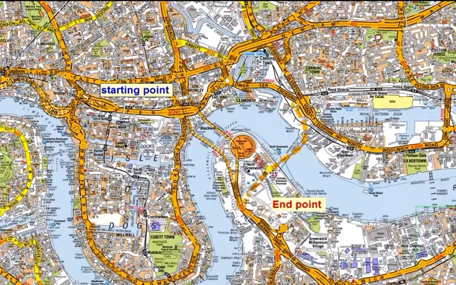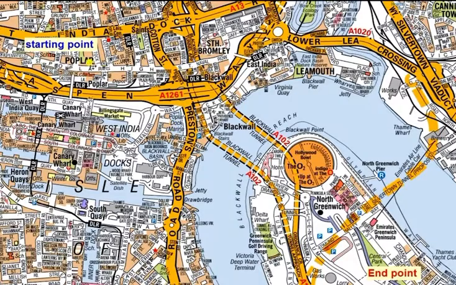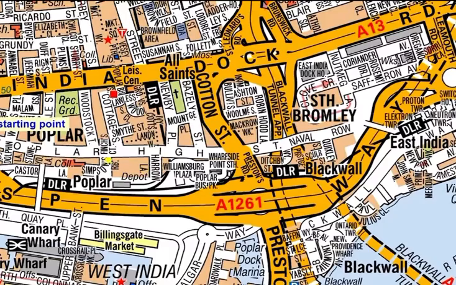I got many emails asking me to draw the route specifically for Blackwall tunnels. Most people get these questions in the exam, so please make sure you do not touch the sideline. Okay, let's start the route from the starting point to the end point. It's a very basic and very quick one.